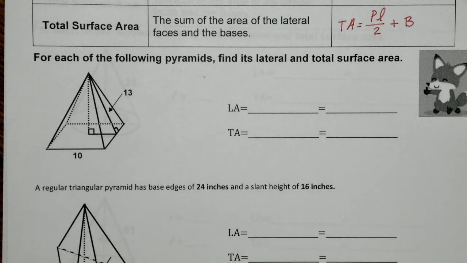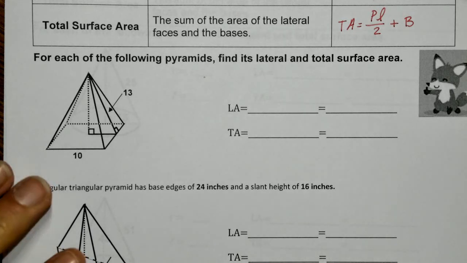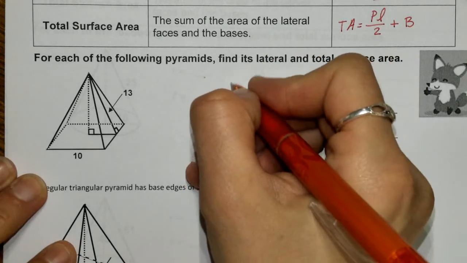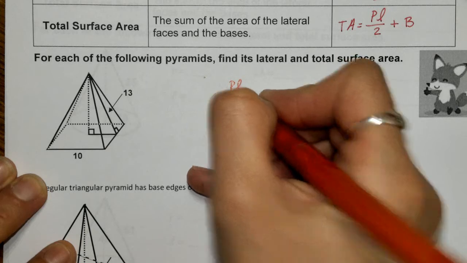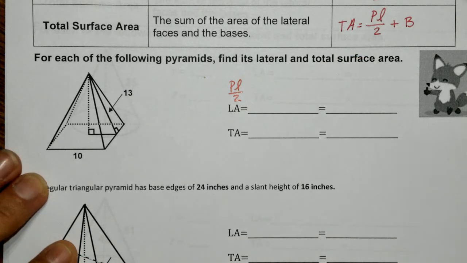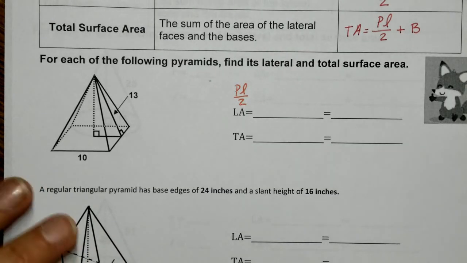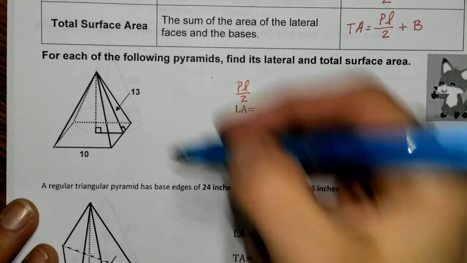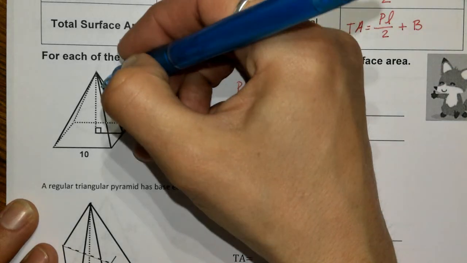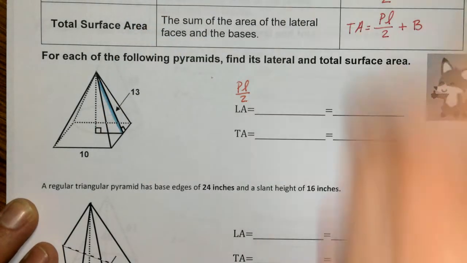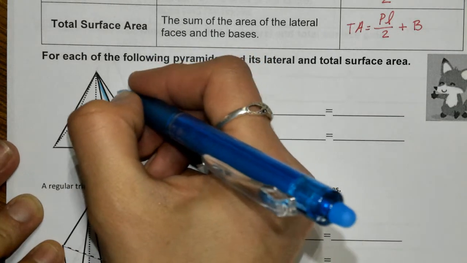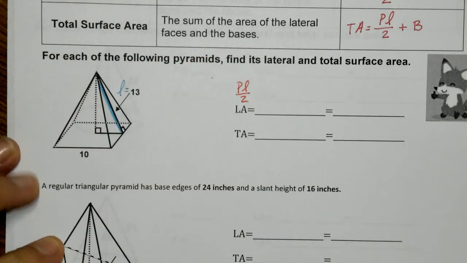All right, our lateral surface area, remembering that this is perimeter of base times slant height divided by 2. So we know we're going to have to find big P, and we're going to have to find big B. First, let's talk about that slant height. Right here, sliding down the side of that wall, this is going to be your slant height, okay?